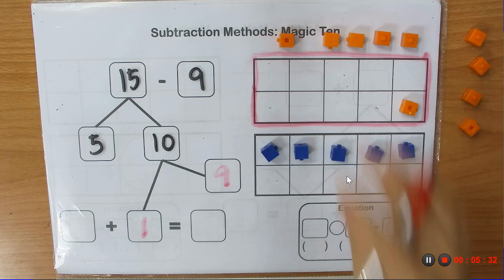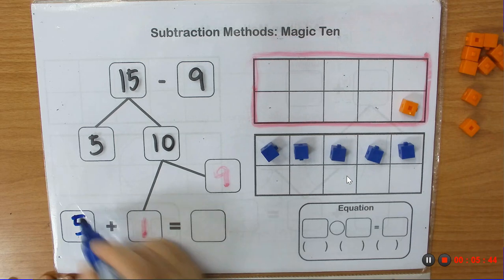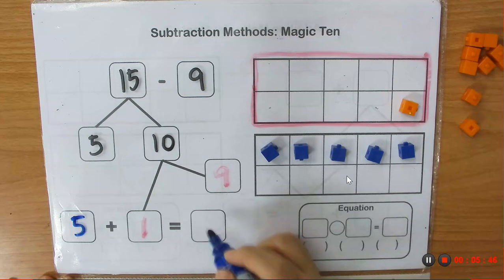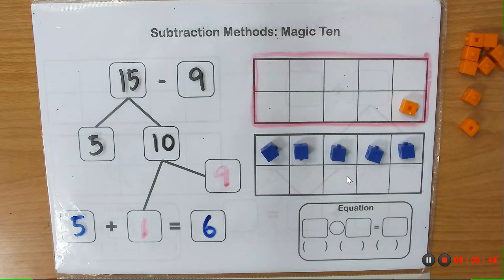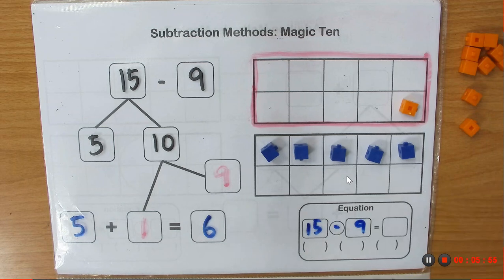So how many cubes are left in the 10 frames? Very good. You can see that I have 5 plus 1, that's 6. So when we do 15 minus 9, we get 6. So there are 6 muffins left.